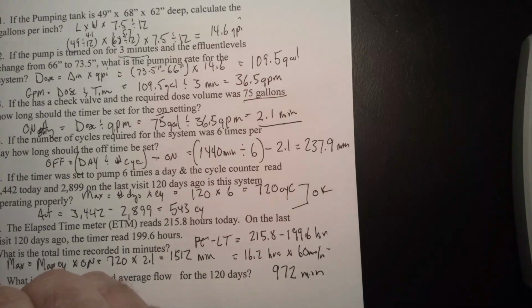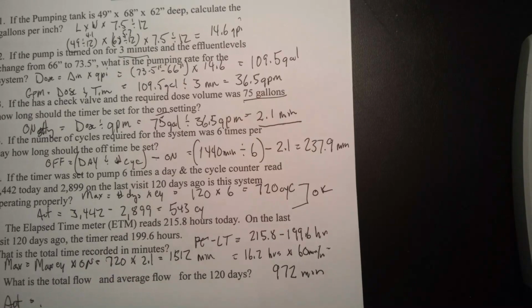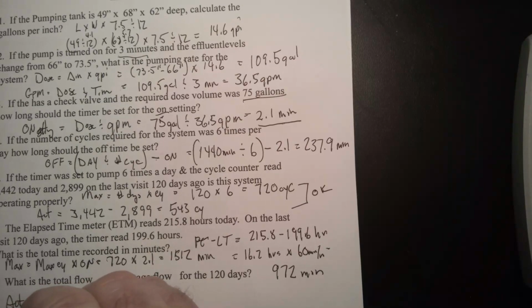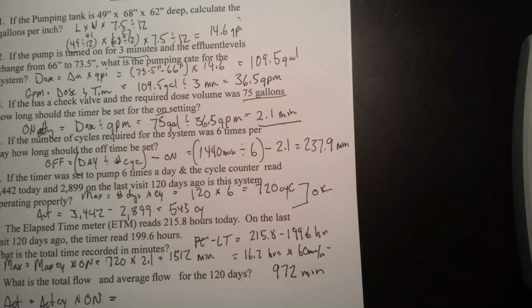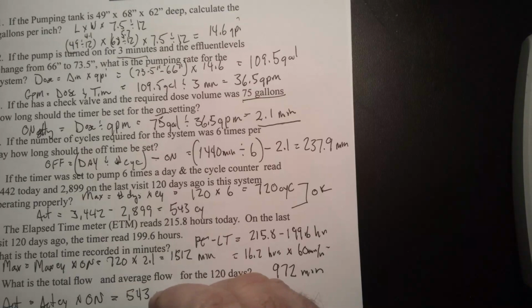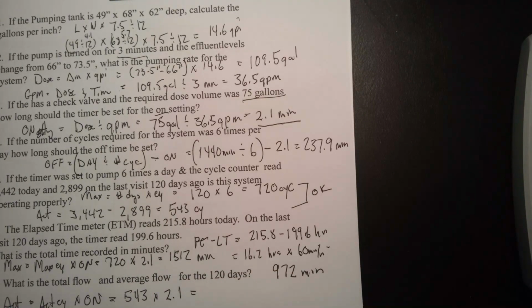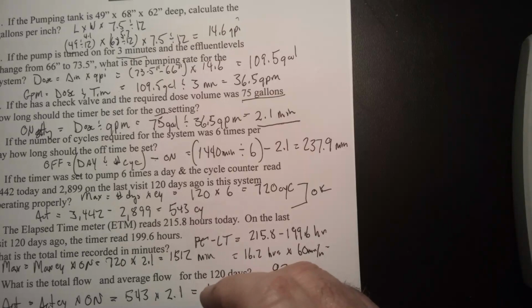The actual minutes, though, should have been the actual cycles times the on time, and in this case that would be 543 times 2.1, and that is 1140.